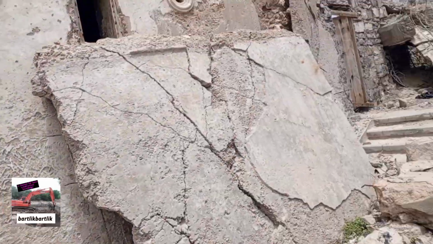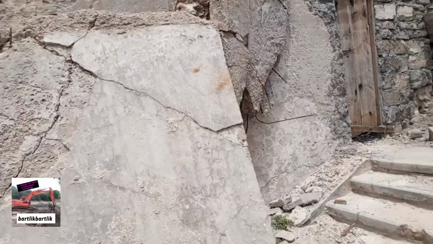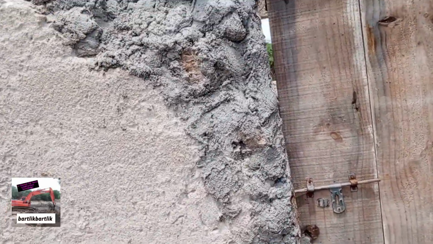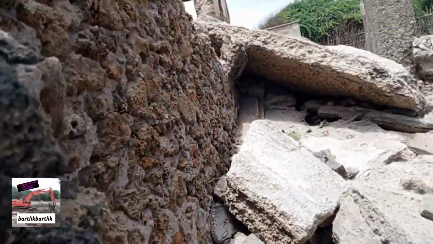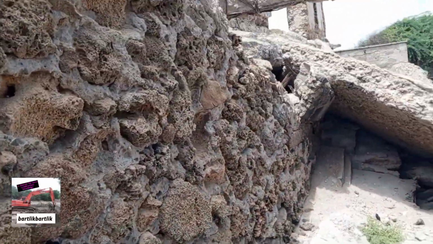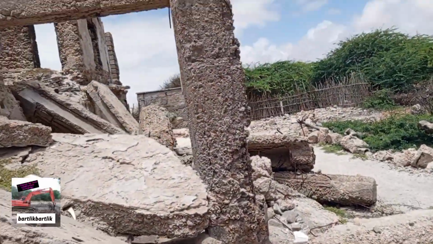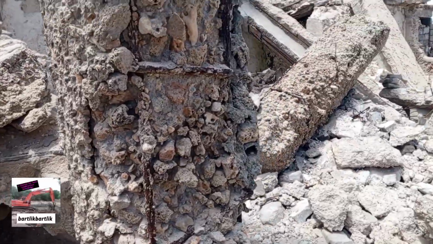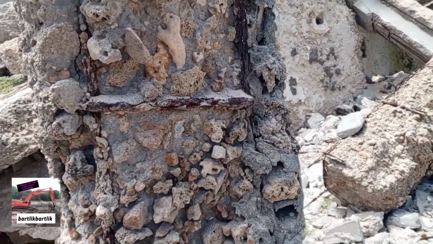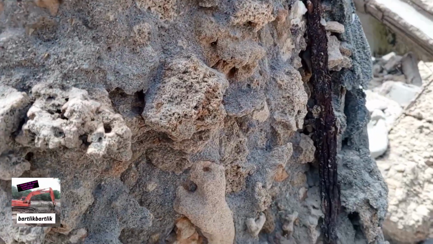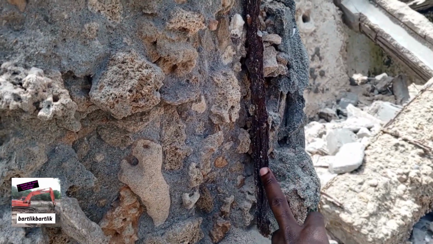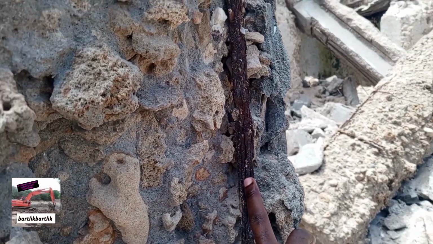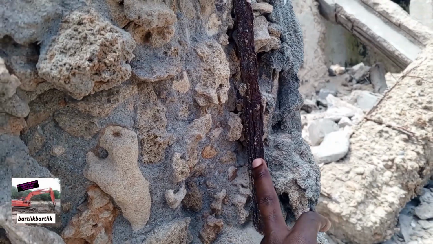Let us go and observe one of the columns, because I saw something like reinforcement on one of the columns. Here is the column. So you can see this column. If you observe it carefully, you see this is a reinforced bar, or rather a reinforcement. This is a reinforcement that actually has undergone corrosion.